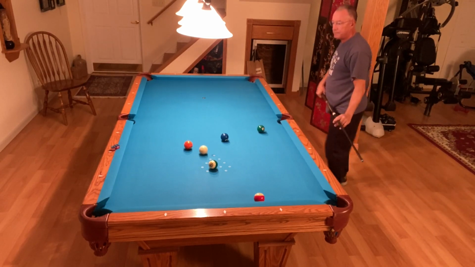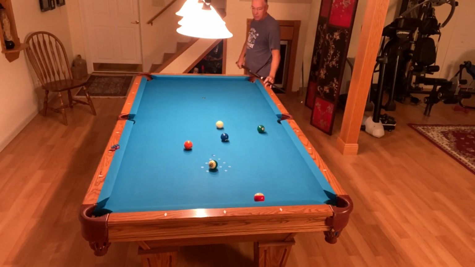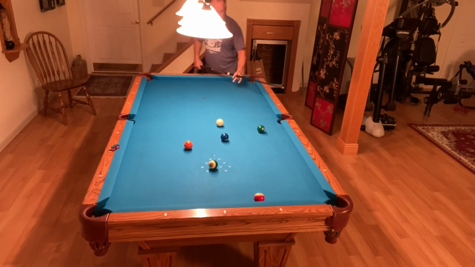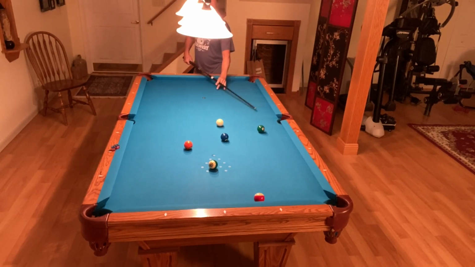Straight pool's a great game because all the things that you do in straight pool usually are things that you're going to do in other games.